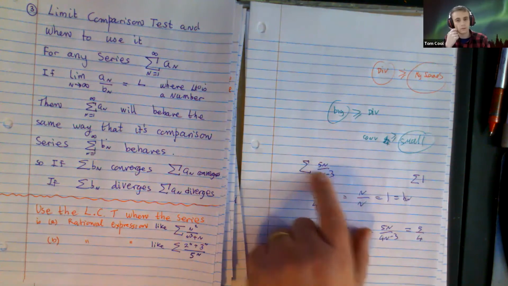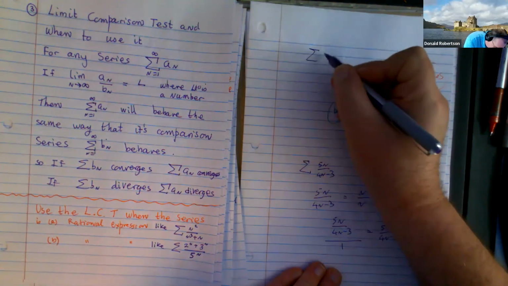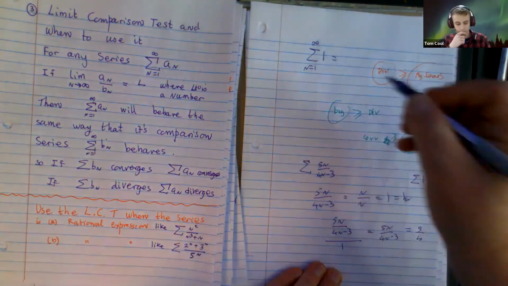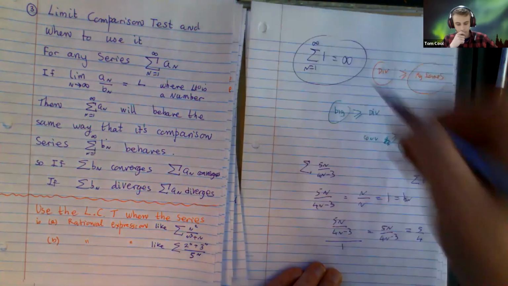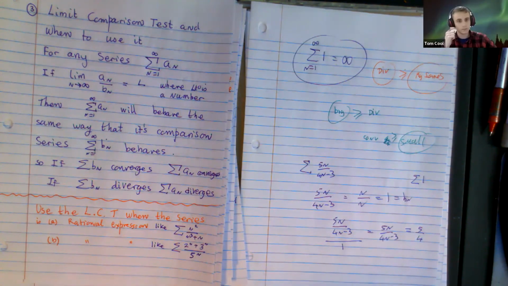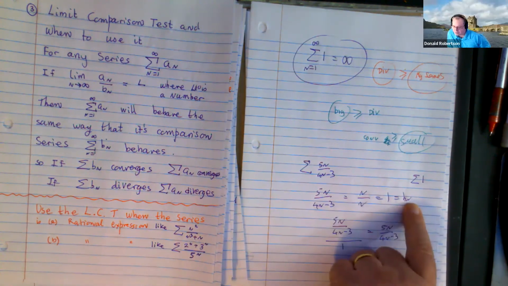Right. Well, if the comparison is 1, you're saying that this thing behaves like an infinite number of ones. If you go 1 plus, to me that is guaranteed divergence. So that's not what your problem is. Are you comfortable with this fraction behaving like 1?